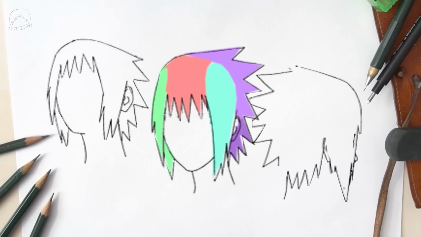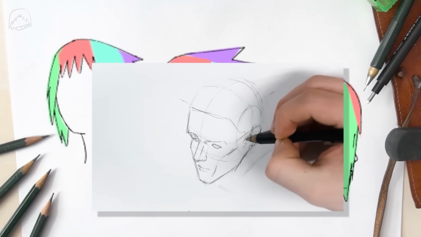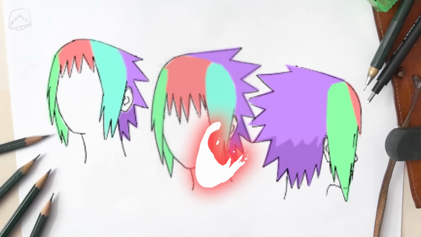Doesn't matter if you want to draw a character from the side, or from below, or from the back, or any other angle, just remember the rough chunks that you've split the hairstyle in and you should be good. And if you struggle with drawing heads and faces in different angles to begin with, well, here you go, I made a video about that already.